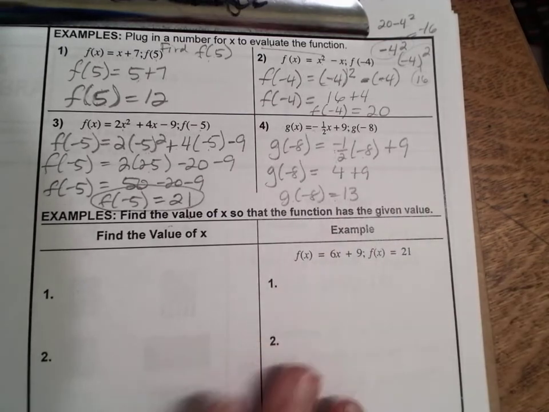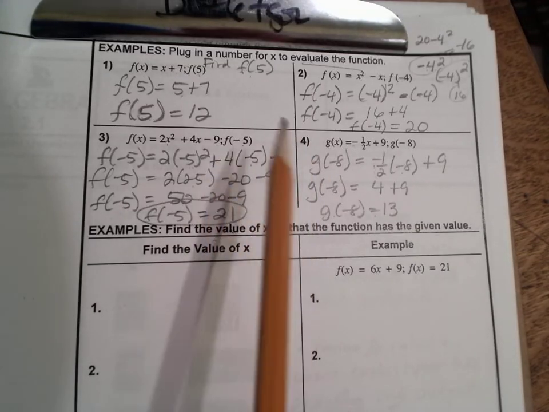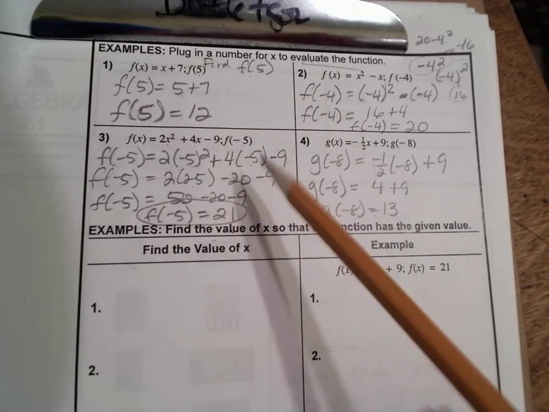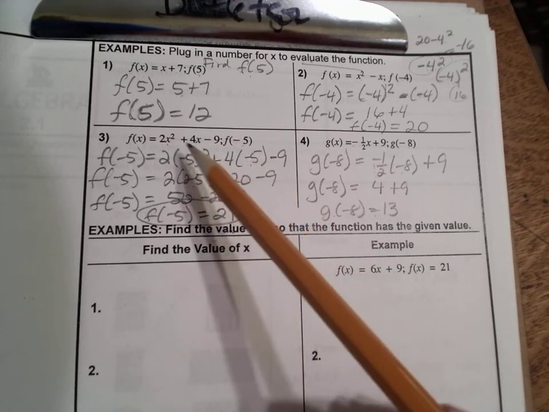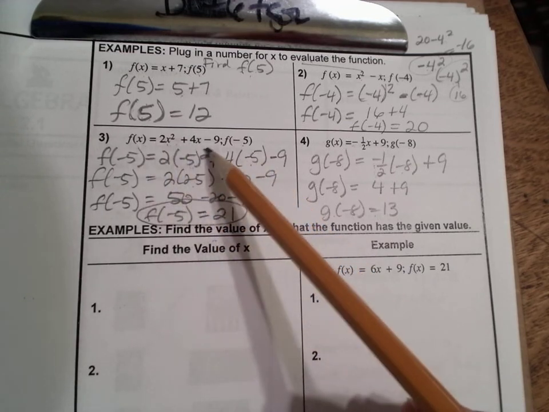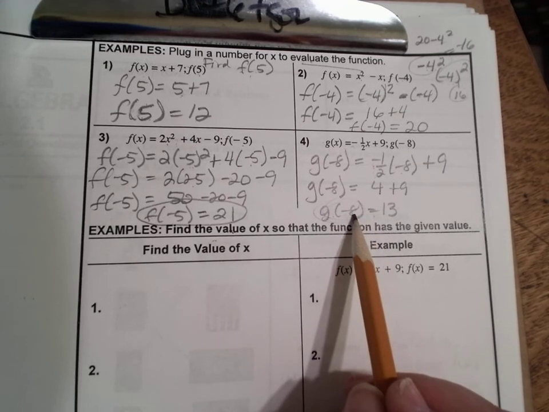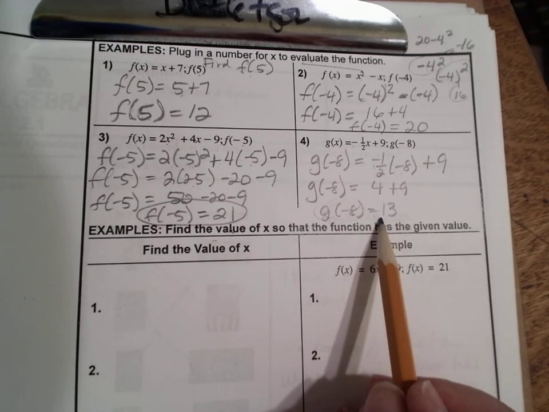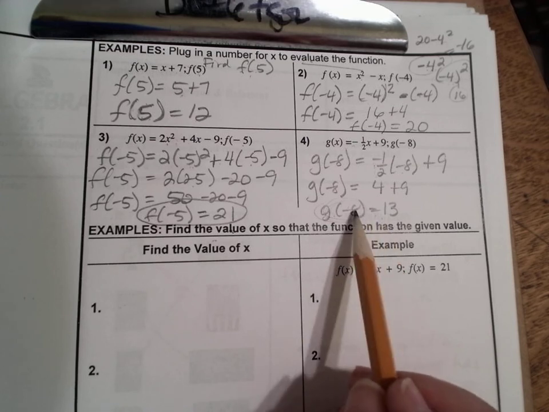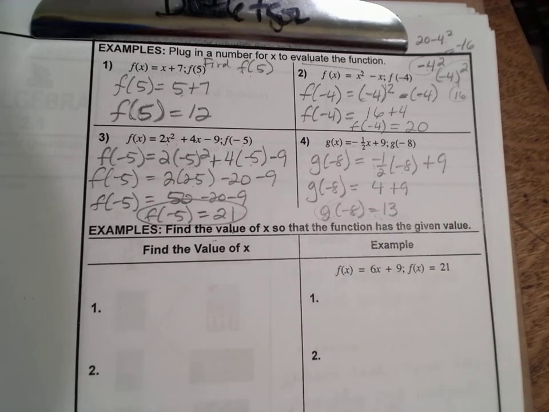Okay, good. All right, so because negative 1/2 times negative 8 is a positive 4, plus 9, that's going to be 13. Okay, so if it says find f of 5 or find f of negative 5, we're just putting in negative 5 for the x. We're just replacing it. So this is your input, your negative 8, and in this equation, your output is 13. So if we had to graph that, that would be the ordered pair negative 8, 13.